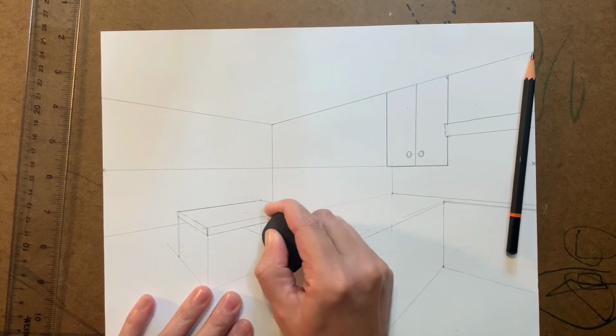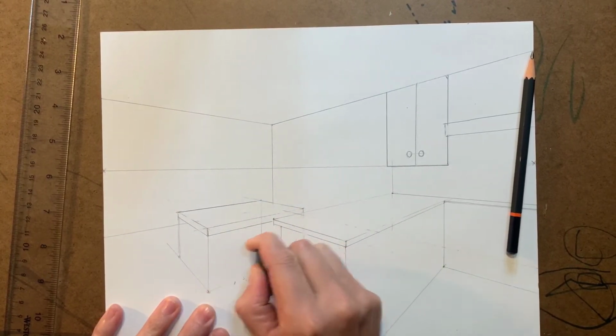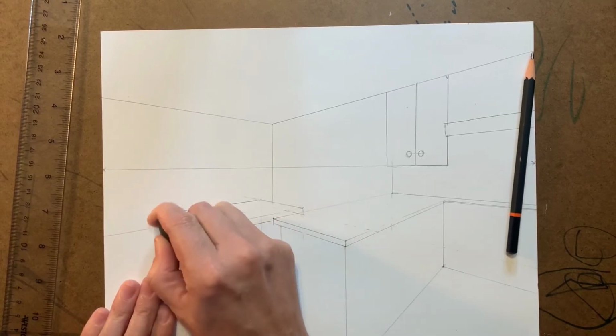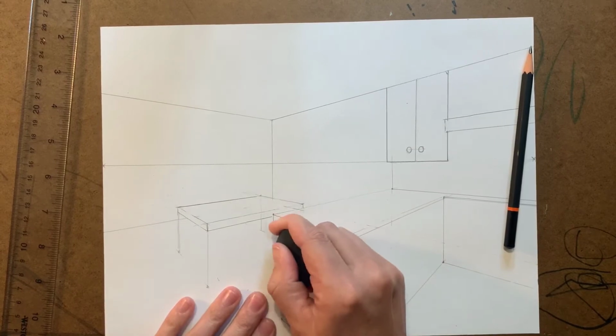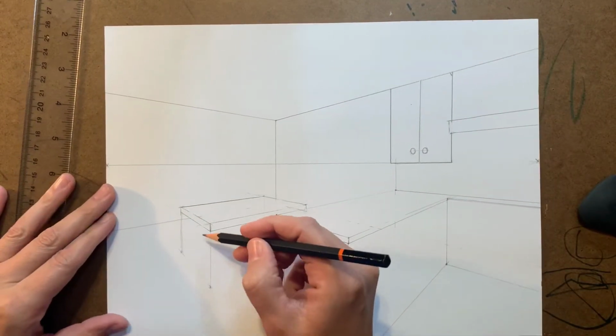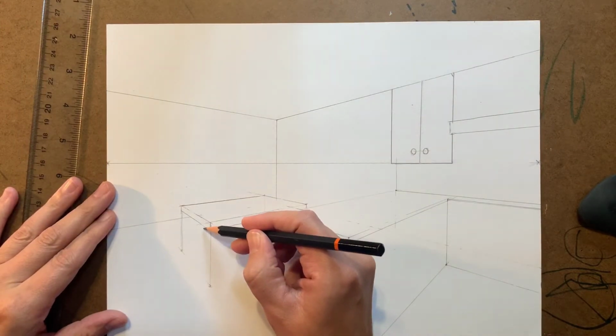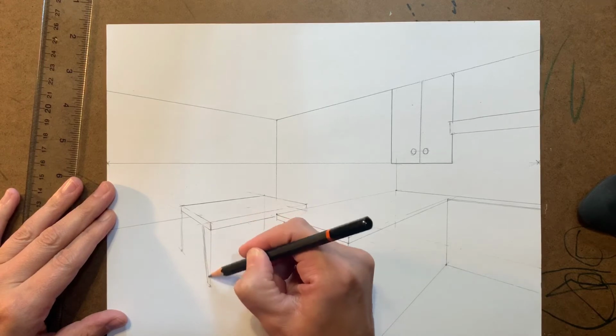And I can erase these lines that help me find where those legs went. And now that I have a basic structure for where they can go, I could draw these a little more fancy if I wanted to, or I could keep them simple.